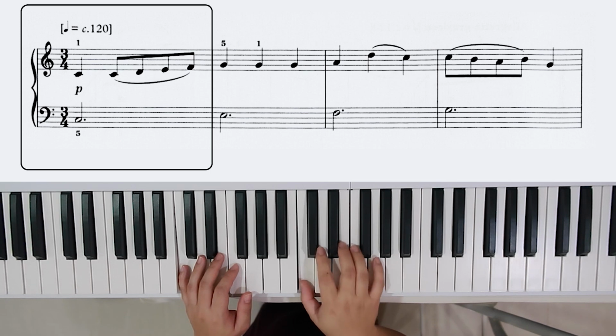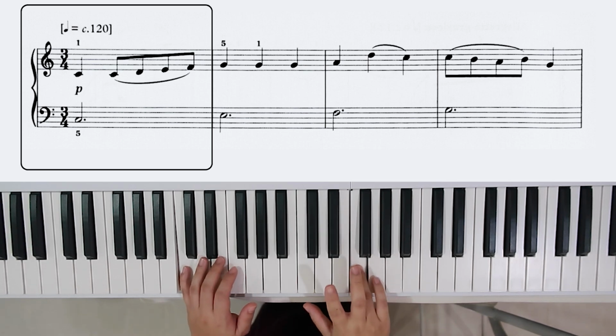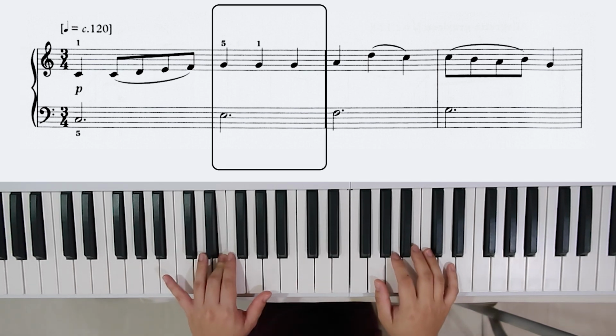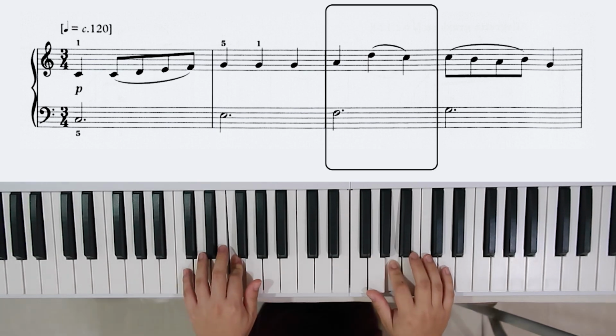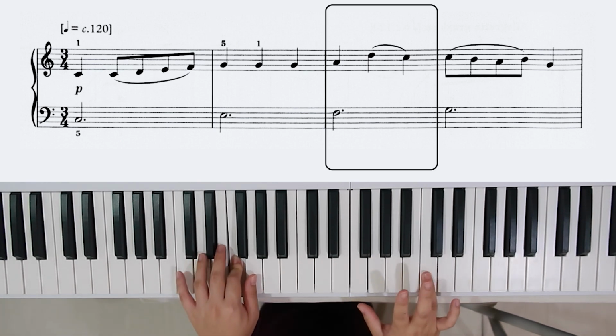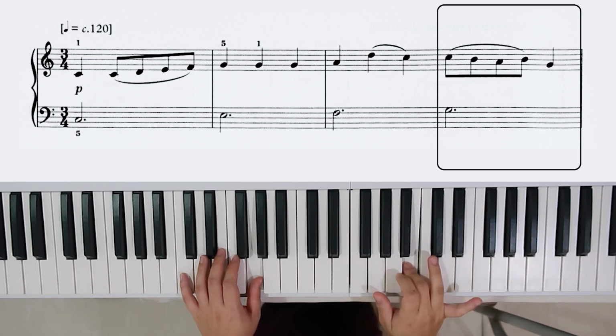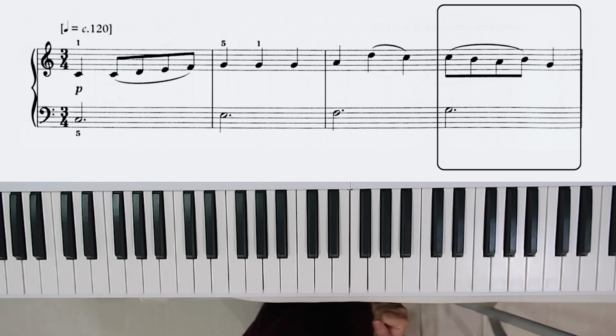C, C, E, F, G. Replace 1, 1, 5, 4, 4, 3, 2, 3, 1. Did you get it?